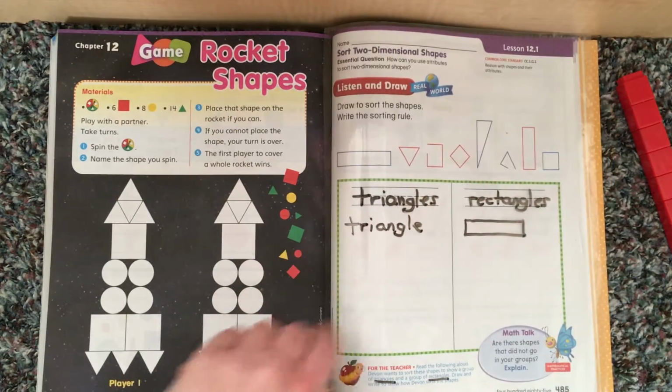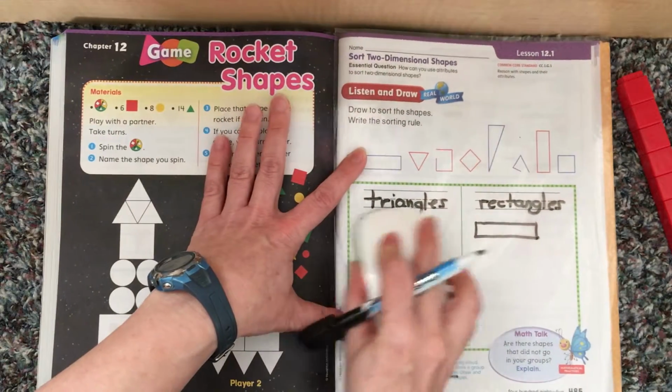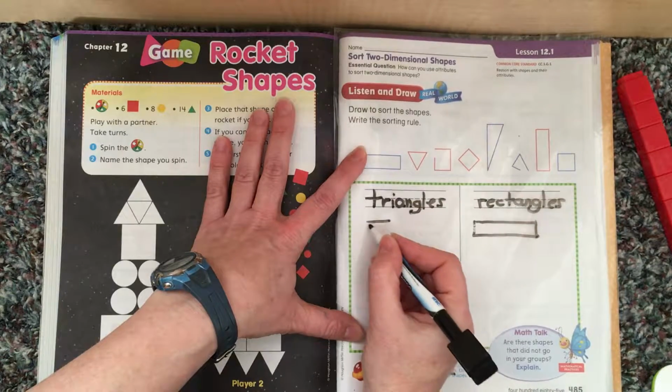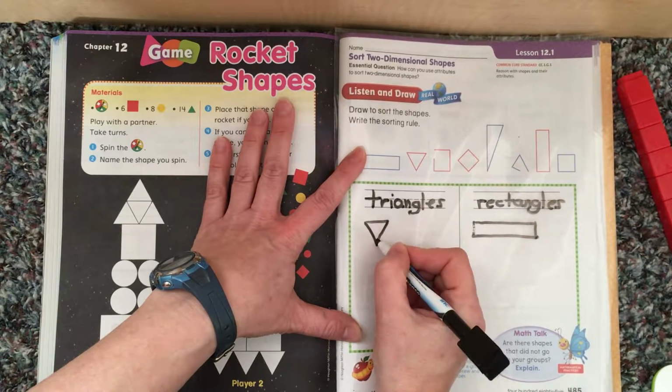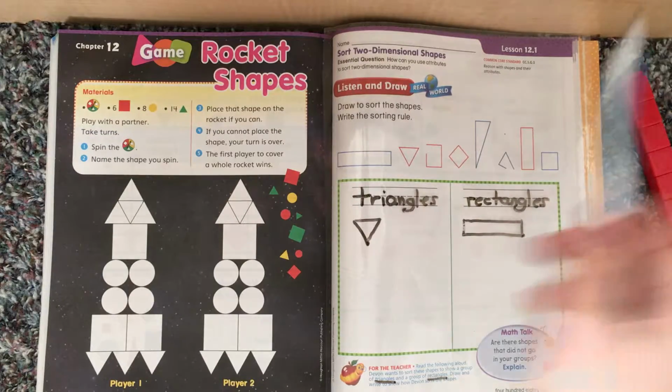Let's look at that one. Whoops. Why did I write the word triangle? I need to draw that picture. Now they made it look upside down from what we're used to. So let's draw it like that. Even though it looks upside down, it's still a triangle. Now let's look at this one.